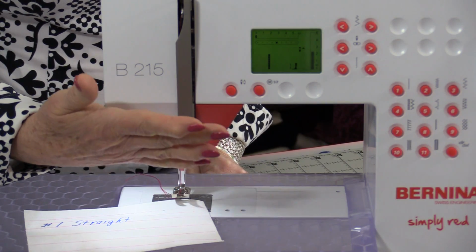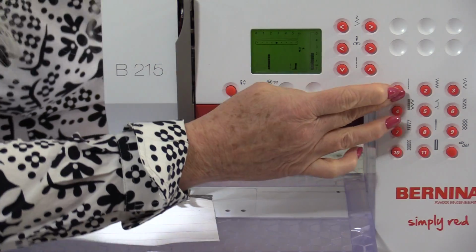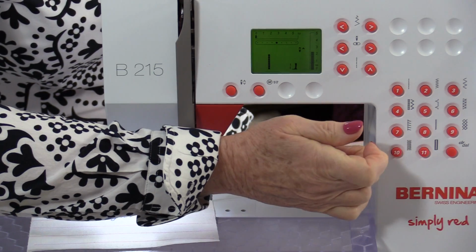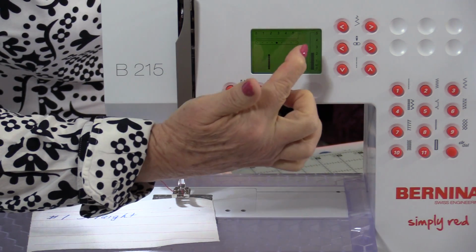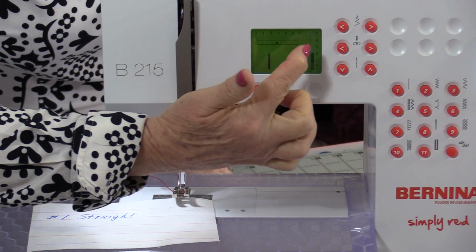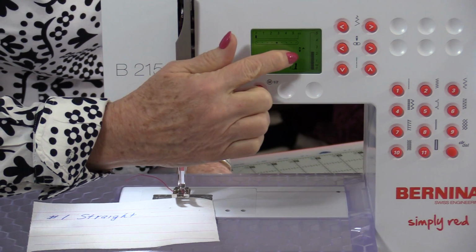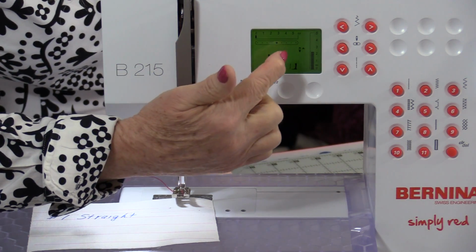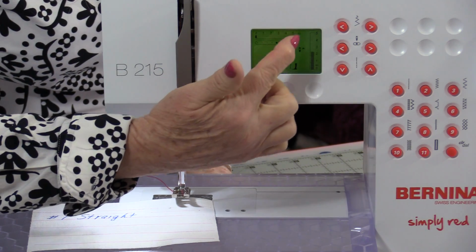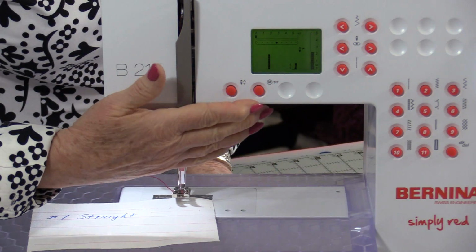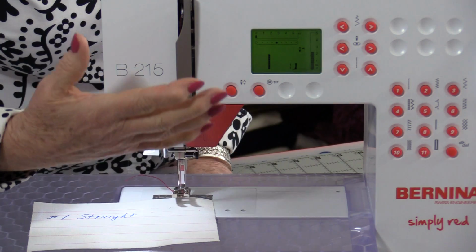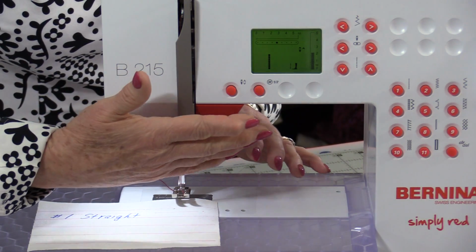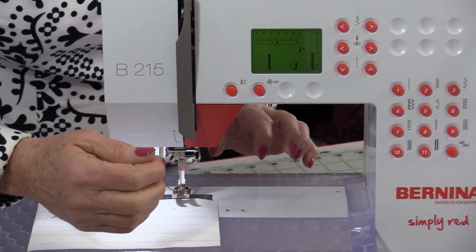From here, let's choose the straight stitch. And in my case, it's a simple push of the button, 1. The screen on the Bernina Red has the stitch width along the top and the stitch length running along the side, which is really the direction it's going. We want the width and the length. The machines are going to be set up at a standard length. The first stitch I want to do is with what the machine is already preset for.